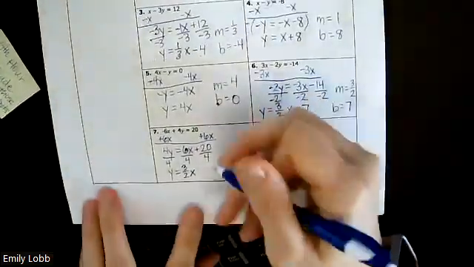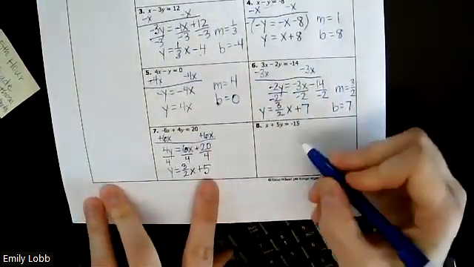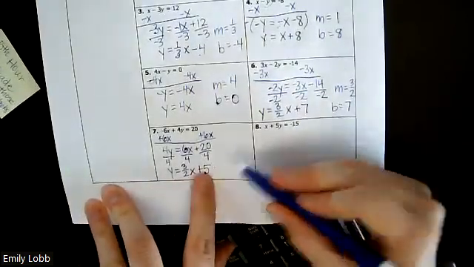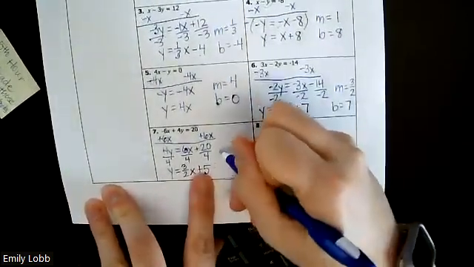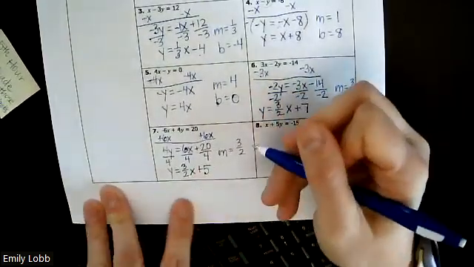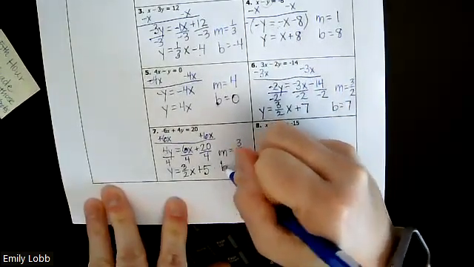And then 20 divided by 4 is 5. So this has the same slope, but it starts a little bit lower than number 6. So here our slope is 3/2, and our y-intercept is 5.